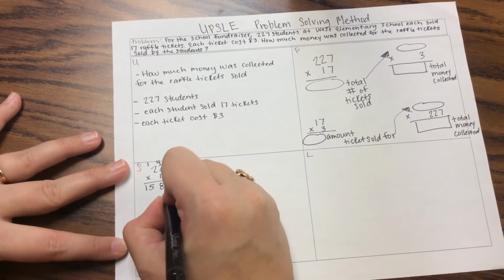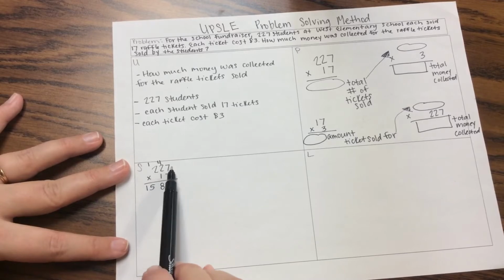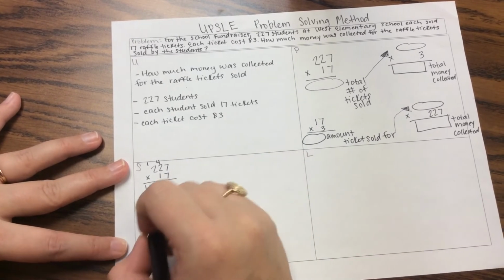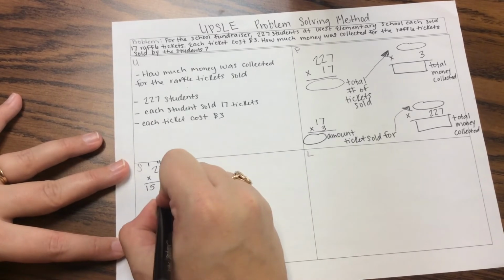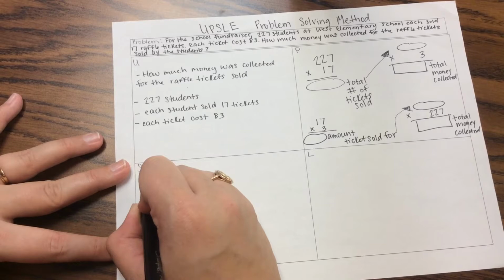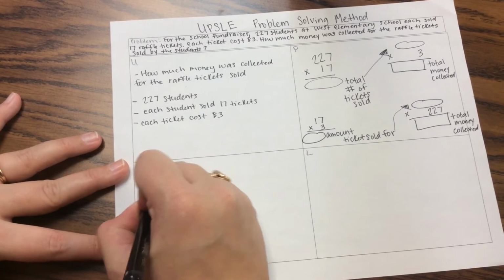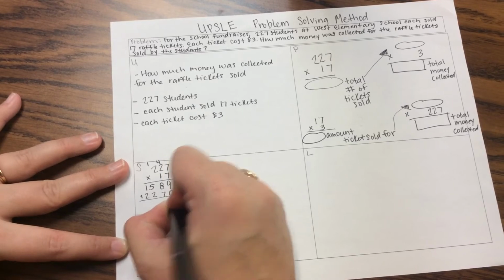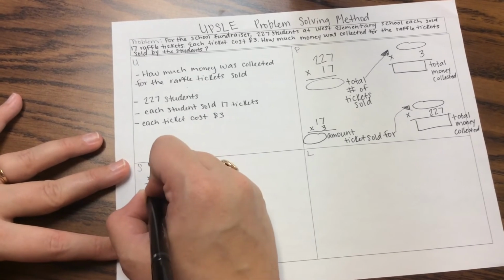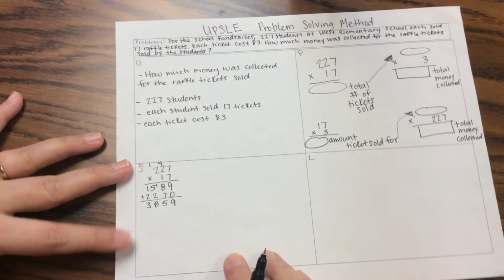We then have to start our second row with a placeholder. Step 3 would be to take the top number, multiply it by the digit in the tens place. So 227 times 1. 1 times 7 is 7. 1 times 2 is 2. 1 times 2 is 2 again, sorry. And then we're going to add them together. But I'm not done yet.